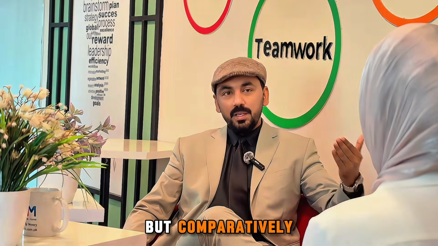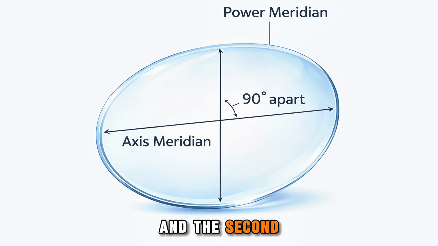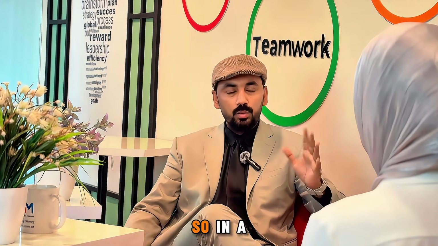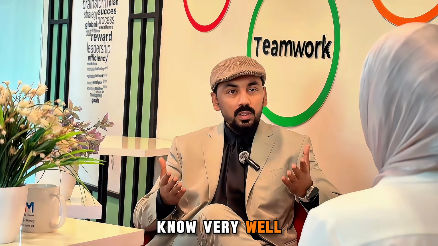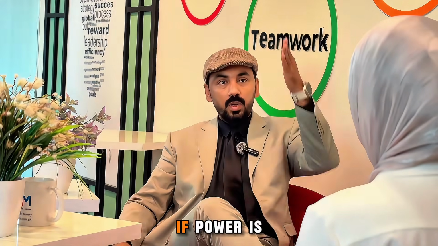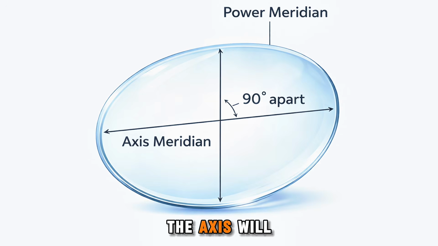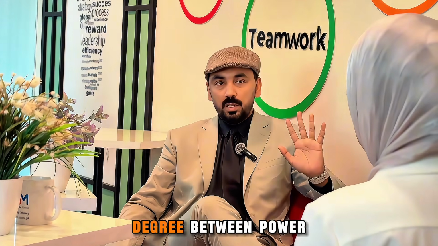But comparatively, in toric lenses or cylindrical lenses, you know that in astigmatism there are two principal meridians, right? One is called the axis meridian and the second one is called the power meridian. So in a cylindrical lens, we have two meridians, one is power and the other is the axis, right? And you know very well, axis and power meridians are always 90 degrees apart from each other. If power is at 90 degrees, the axis will be at 180 degrees. There is a difference of 90 degrees between power and axis.